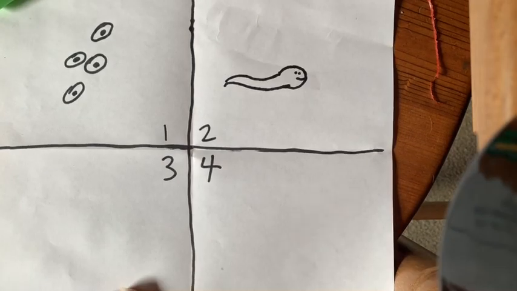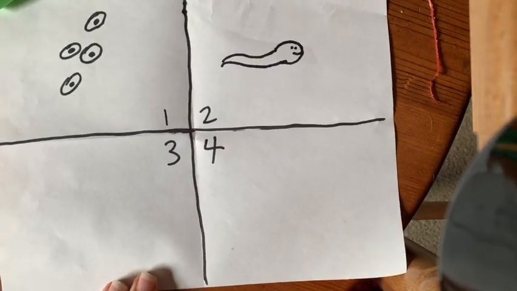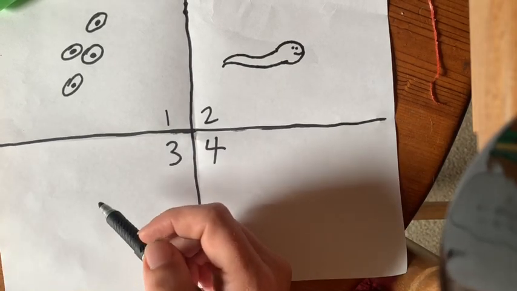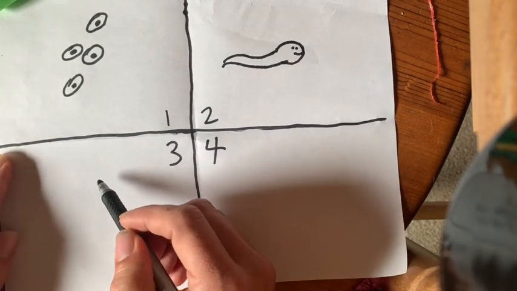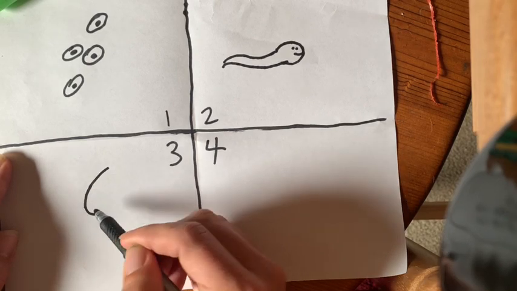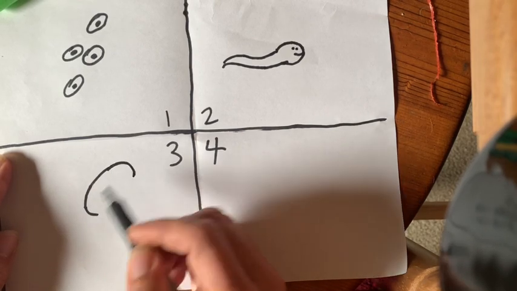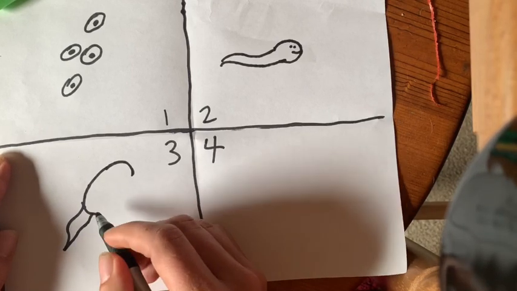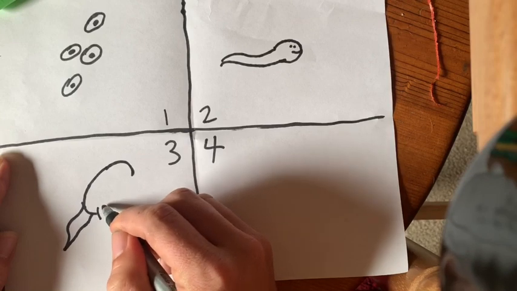Then we'll move on to number 3. And number 3, let's remember, was kind of the in-between area of a frog and a tadpole. We had kind of the body of the frog here, but we still had a tadpole tail. But we were beginning to get legs, right?